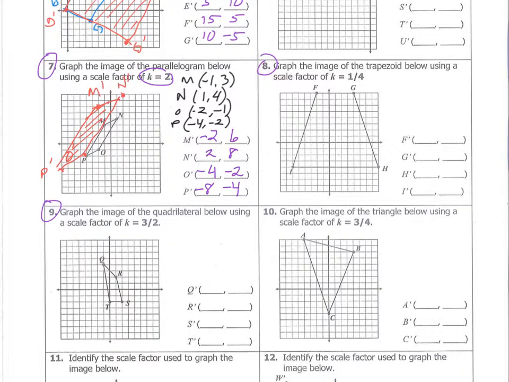They don't have to be, but the pre-image is definitely smaller than the image, so we definitely had an enlargement occur, and that's really what you're looking for. So don't assume that they're always going to be in the middle. I want you to do 8 and 9. So start with naming your ordered pairs first.